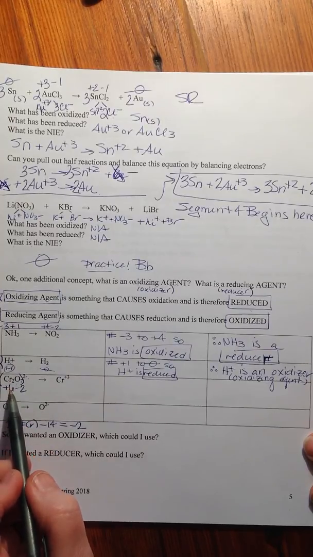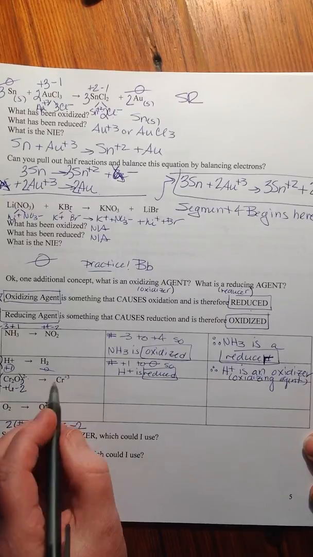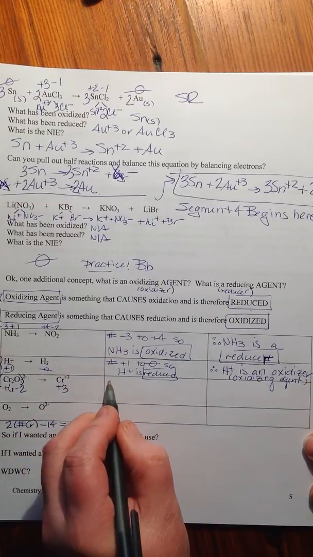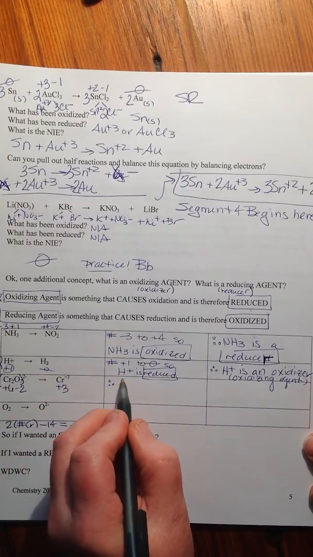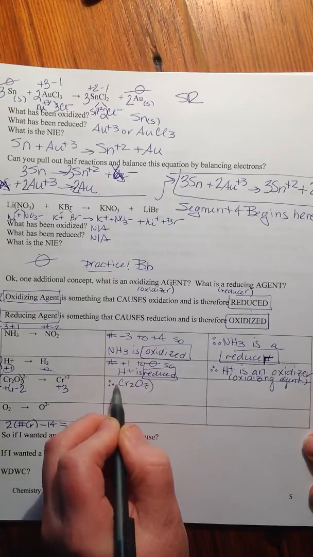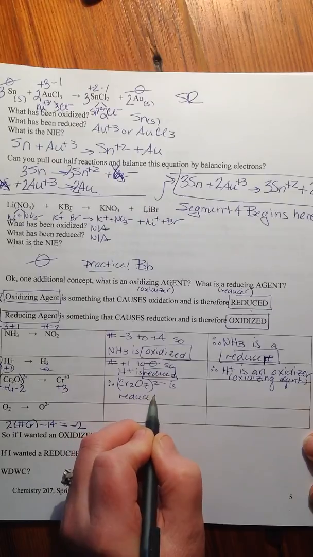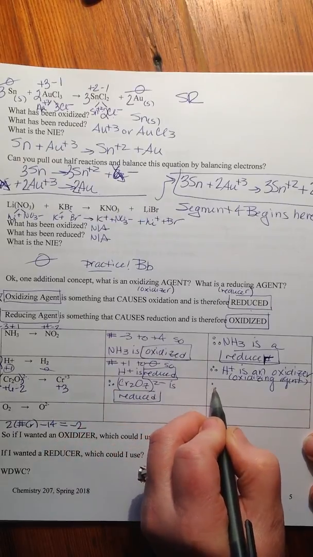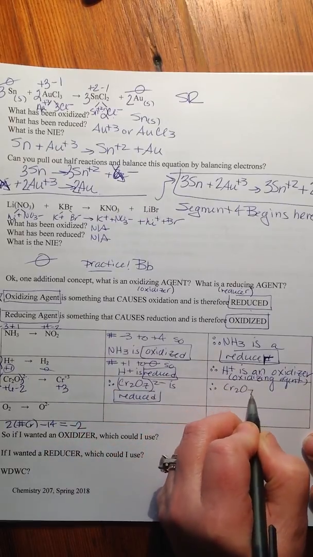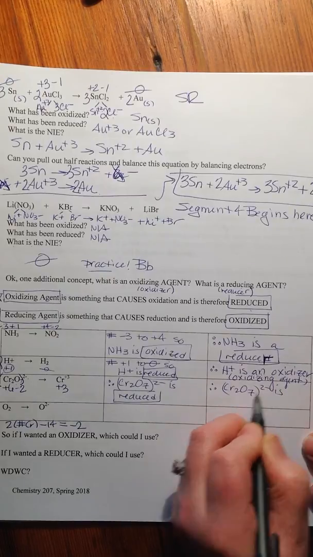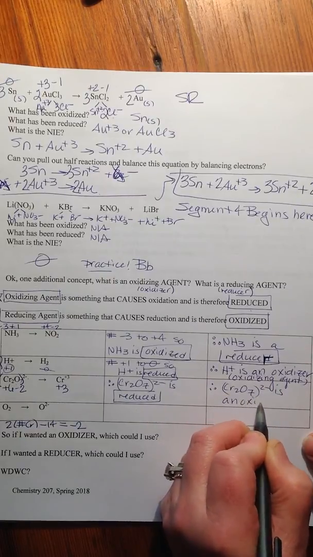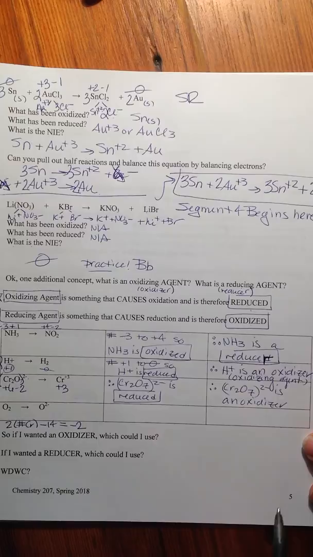When the number on chromium goes from +6 to +3, that is showing that the dichromate, we can write this in a variety of ways, is reduced. Therefore, dichromate is an oxidizer or is an oxidizing agent.